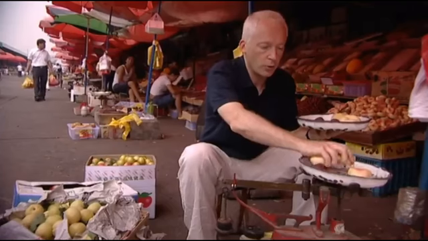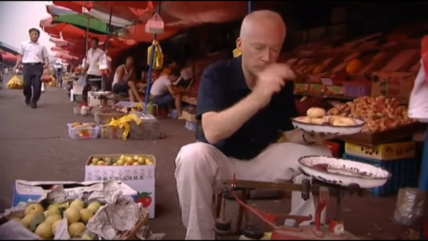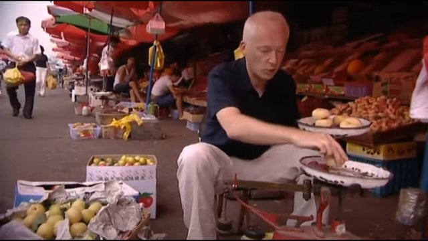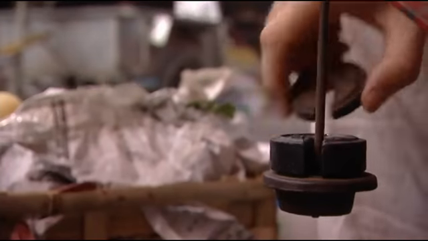But 2 plums, together with 1 peach, weighs a total of 10 grams. From this information, I can deduce what a single plum weighs and a single peach weighs, and this is how I do it.